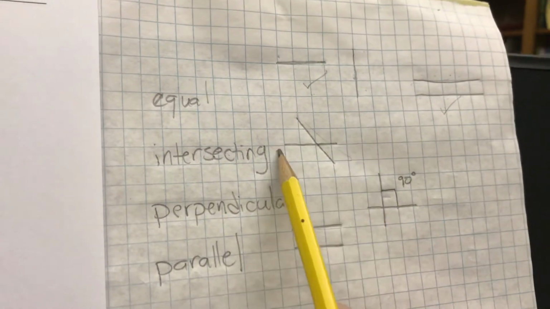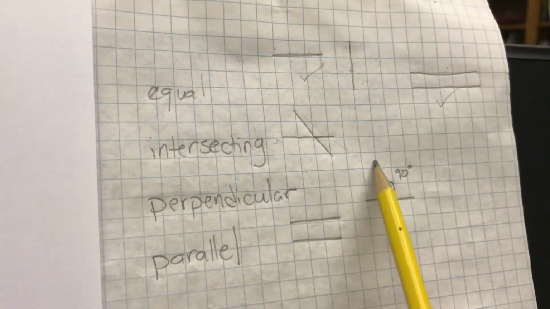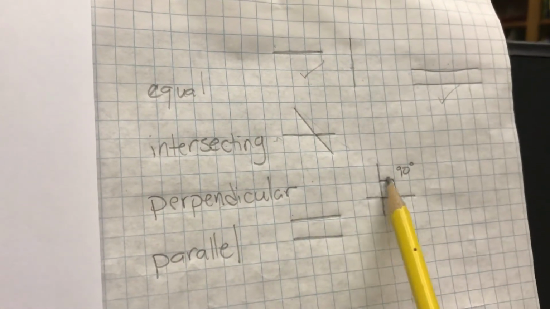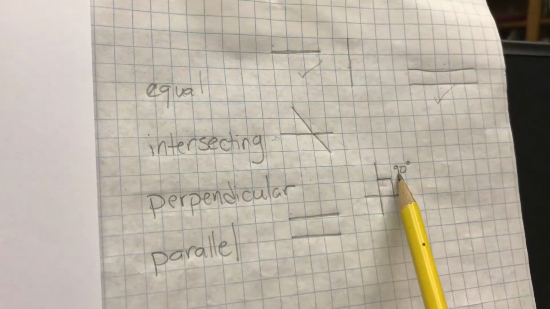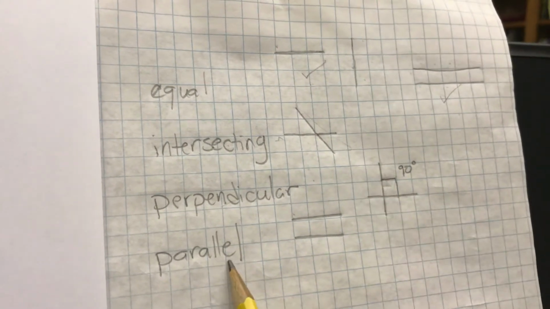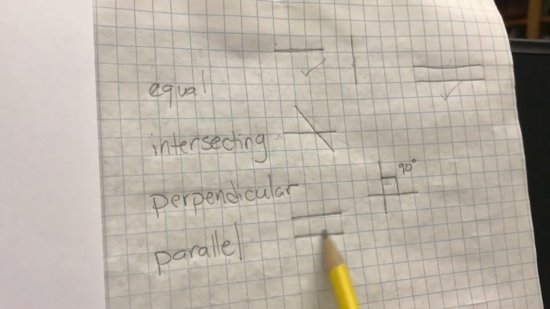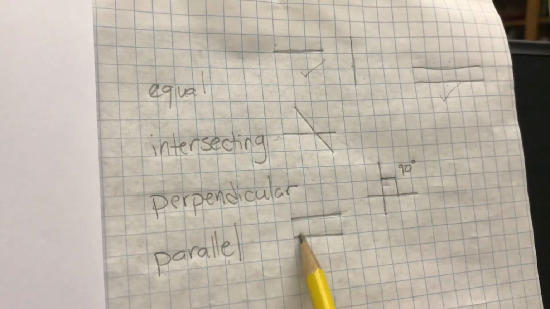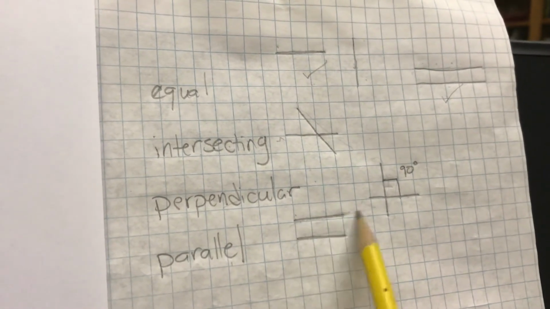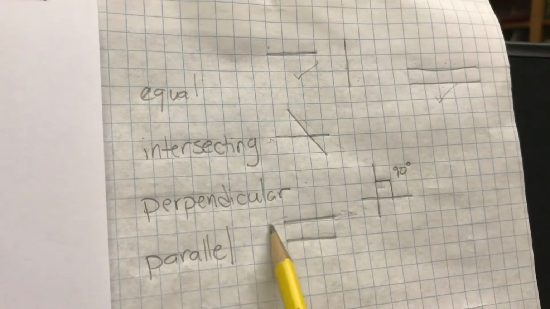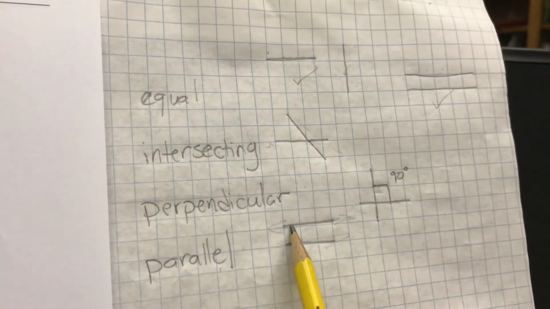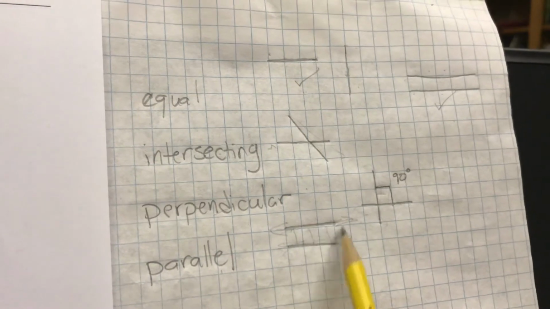Intersecting means that they cross. Perpendicular means that they intersect, but at a specific angle, a right angle, 90 degrees. And parallel means that if it was a line, they would go on to infinity in both directions. They're like train tracks. They never meet because they're exactly the same distance apart.